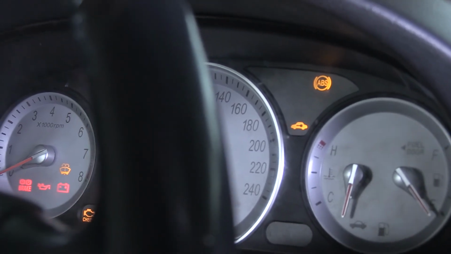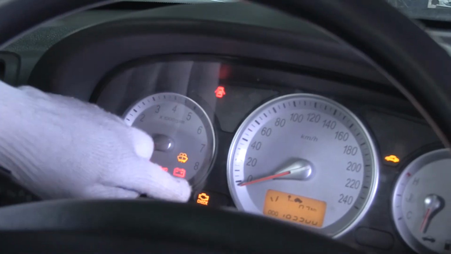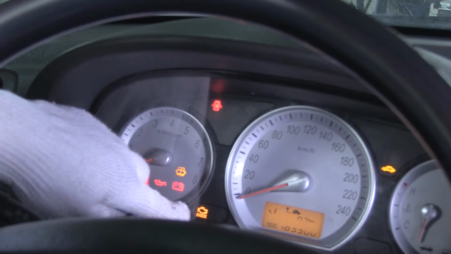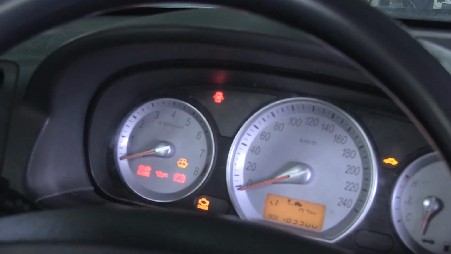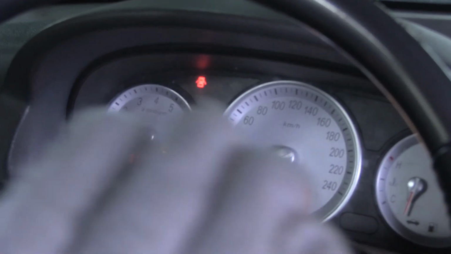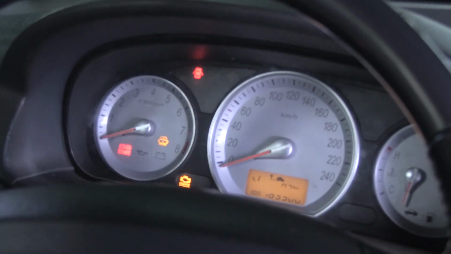Now we are working on engine management. Here we have check engine for engine management. It means when we start the engine, all those indicator lamps must go off.